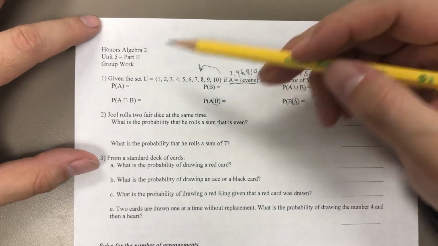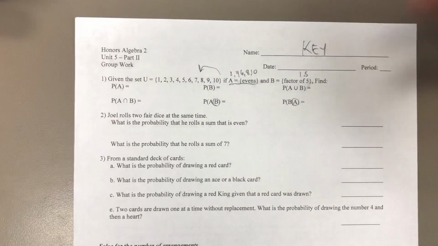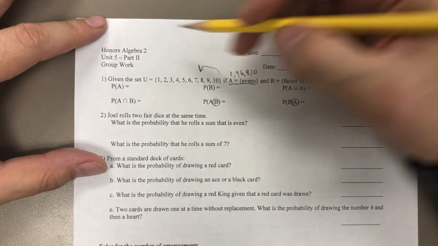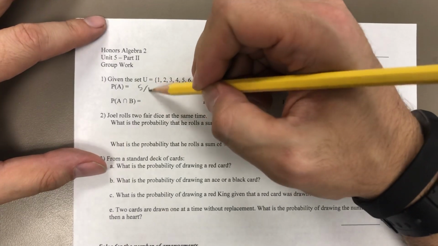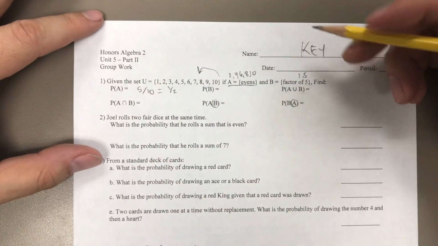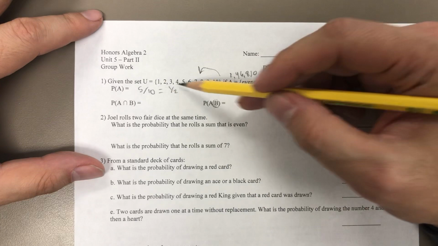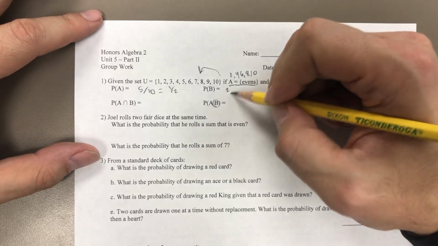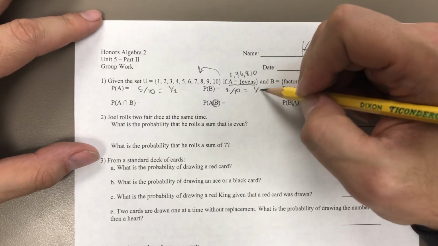Anyways, the probability that we have A, the evens, if we just pick a random number from here, there are 5 of those even numbers. So 5 out of the universal set 10. So that reduces down to 1/2. The probability of B, so the probability that if we pick a number at random from here that we get a factor of 5, there's 2 of those numbers out of the total of 10, so that's 1/5.